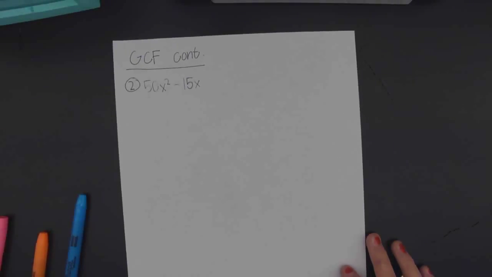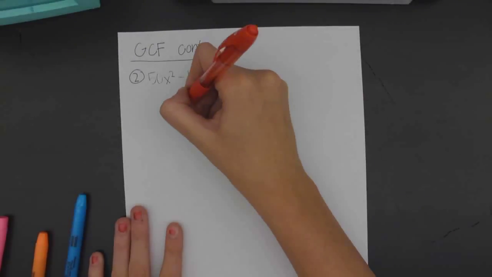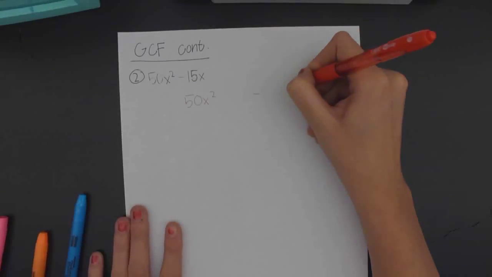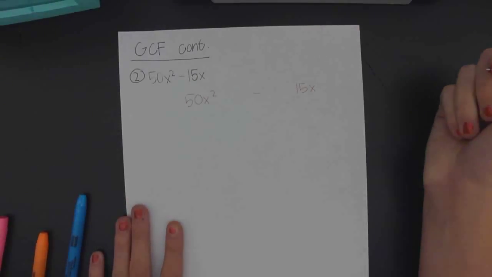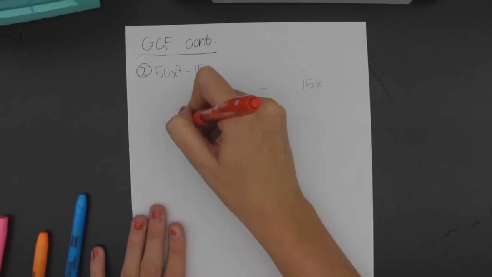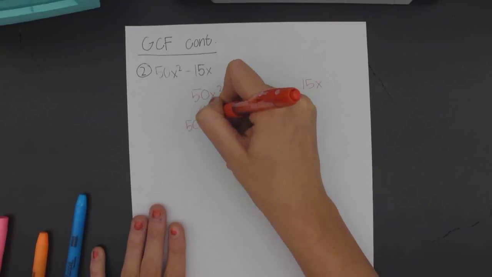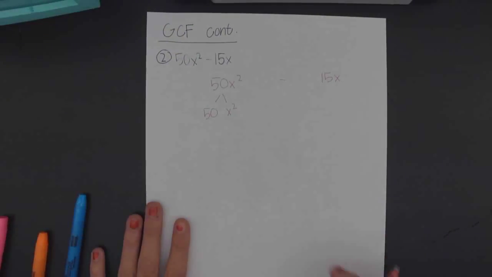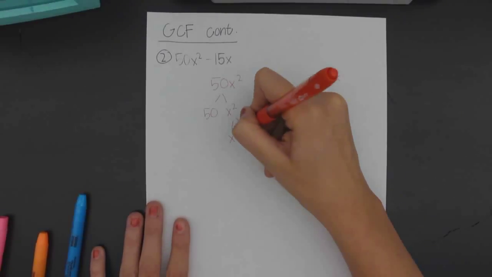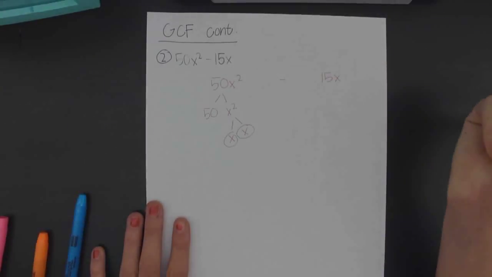Okay, we're going to do another example. So my next one looks like this. It says 50x squared minus 15x. I'm going to start by doing the same thing, making a factor tree. So 50x squared will go over here, subtract 15x is going to come right there. The first thing I want to do is separate my number from my variable. I'm going to have 50 on this side, and x squared right there. x squared is actually x times x, so I'm going to simplify that one more and circle them.